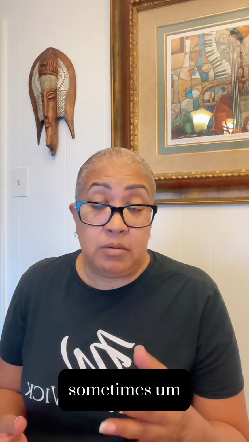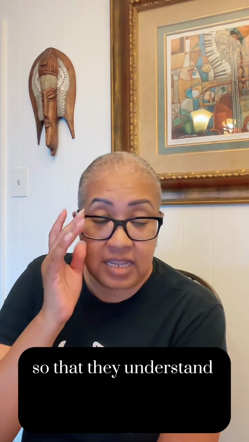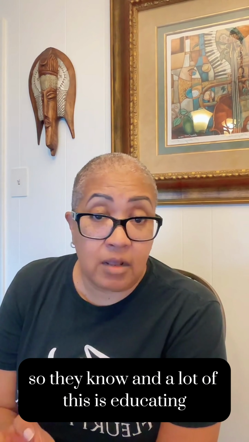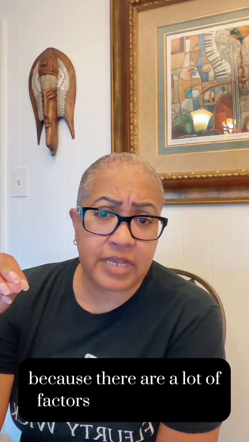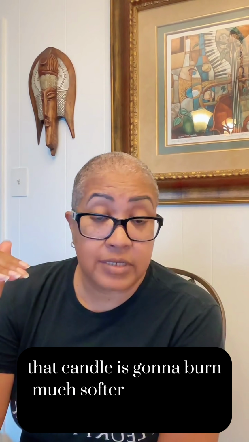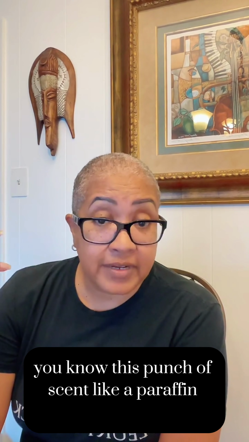Sometimes, my stuff not so much, because I know what I'm doing. But you still need to have a regular size candle so that they understand what that candle is going to burn like when the client gets it, and then they've burned it, so they know. And a lot of it's just educating, because there are a lot of factors that go into play, whether it's 100% soy or a para-soy blend. If it's 100% soy, that candle is going to burn much softer. It's not going to have this punch of scent like a paraffin candle will.